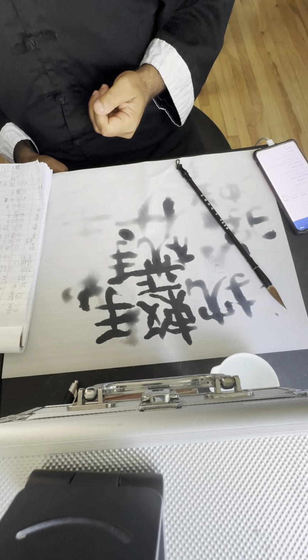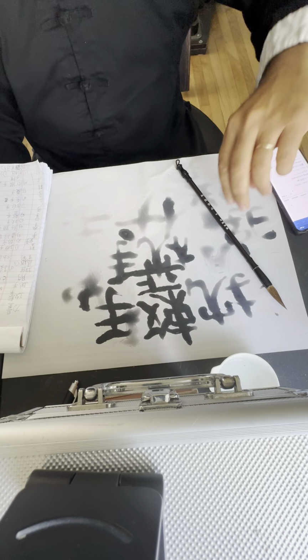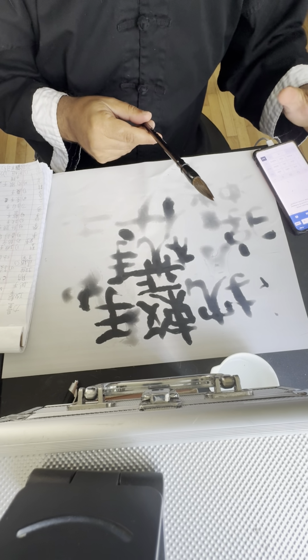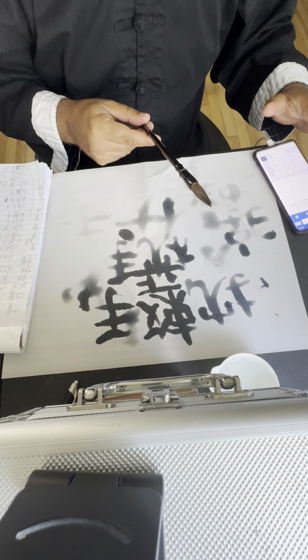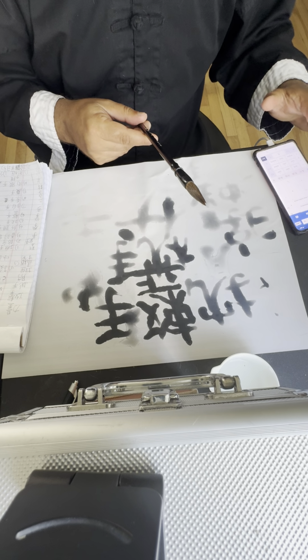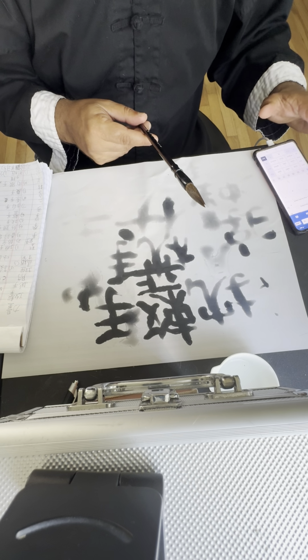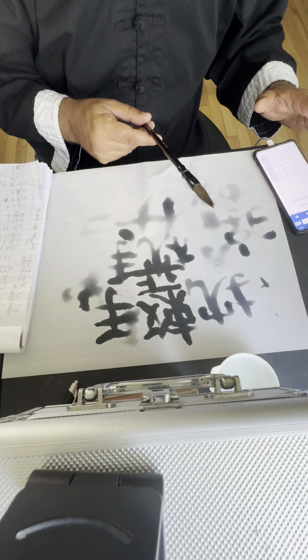So now, the next one that we're going to go to is 杀手. Now, 杀 means to kill somebody. So you have to make sure you're getting the right character, because there are so many characters in Chinese.